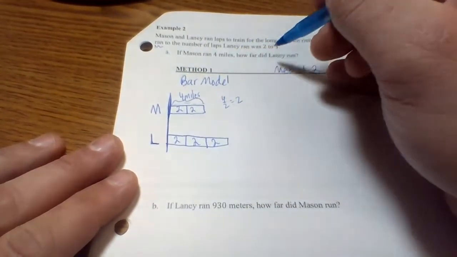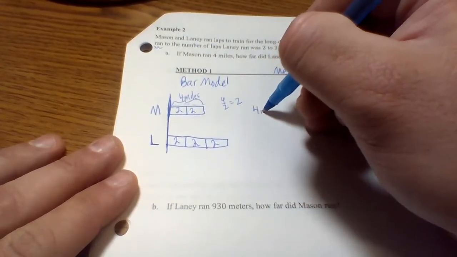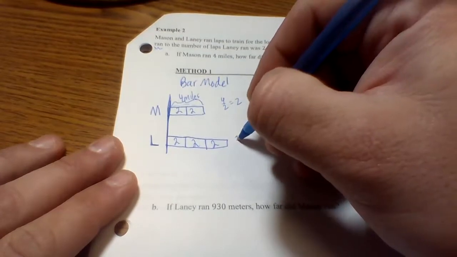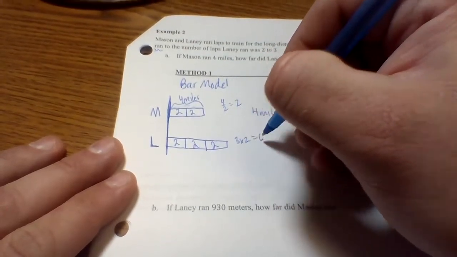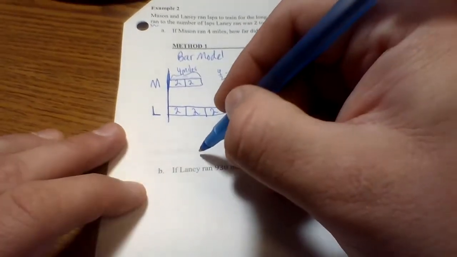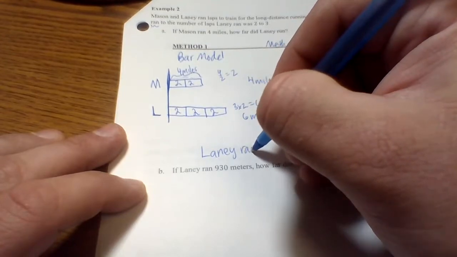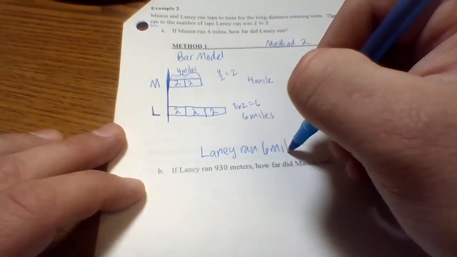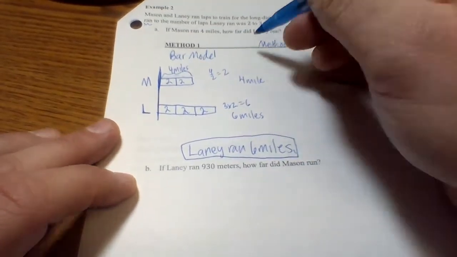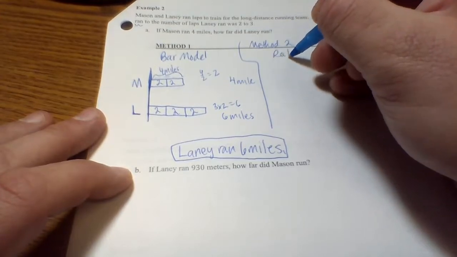So it asks, how far did Laney run? Well, we know that Mason ran 4 miles, because 2 times 2, or they gave it to us. And Laney is going to be 3 times 2, or 6. So Laney ran 6 miles. So for this question, no matter what you do, Laney ran 6 miles. That's going to be the answer for this problem and the next 2 that I'm going to show you. Okay, so method 2, you could use a ratio method.